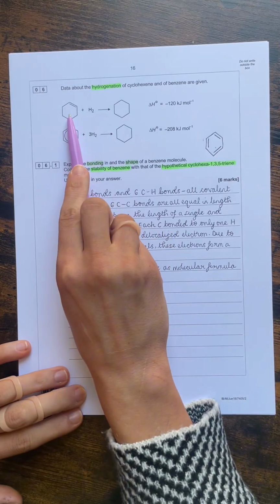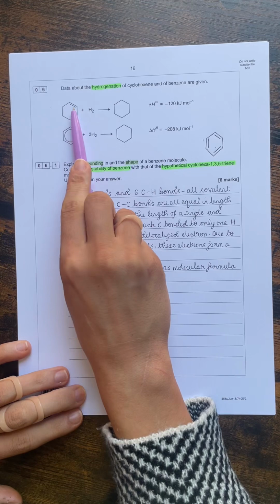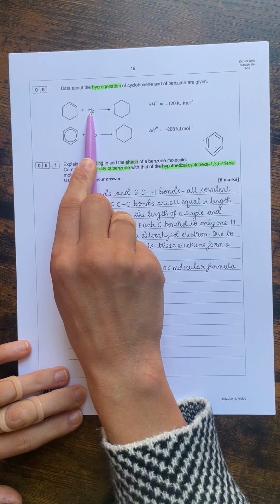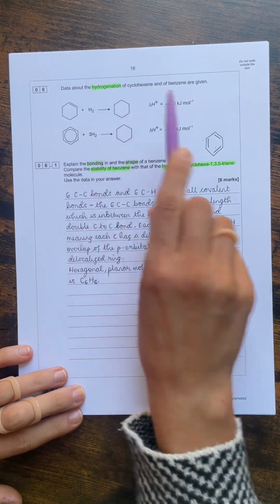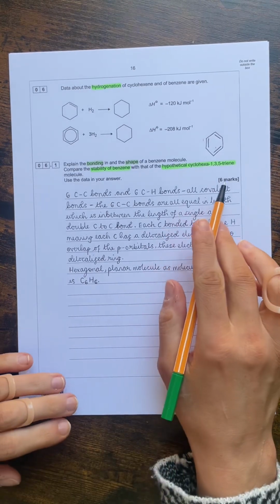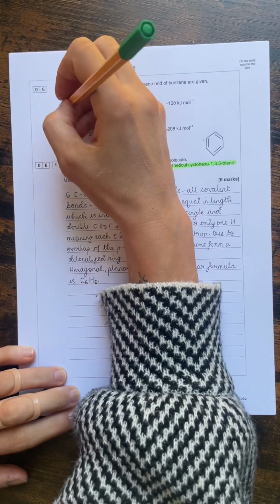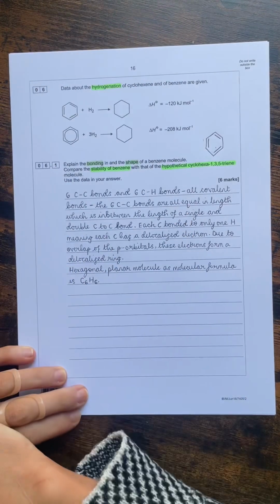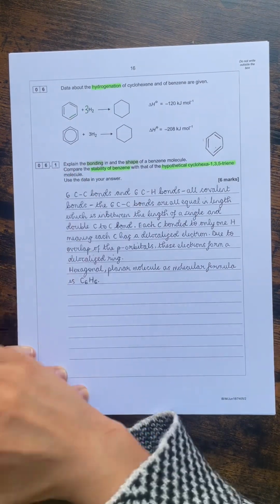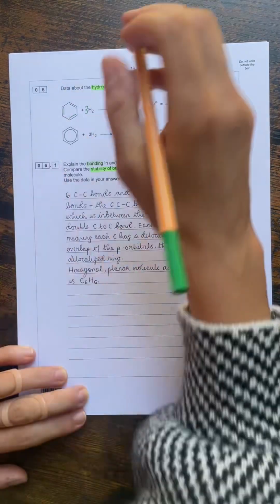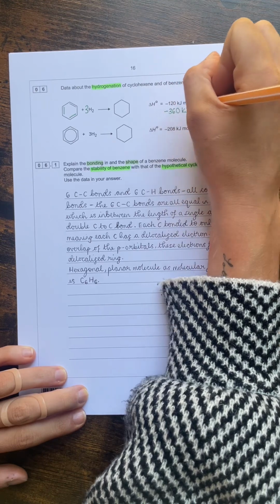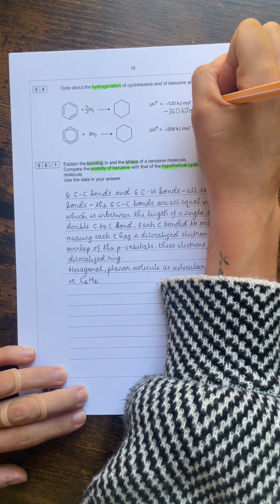Now, we've only been given the hydrogenation data for breaking 1 carbon-carbon double bond open with 1 molecule of hydrogen to turn that into a single bond. So the first thing that we need to do to be able to compare the stability of benzene with the cyclohexa-1,3,5-triene is think, okay, if I therefore have 3 double bonds and I need 3 molecules of hydrogen to open up those double bonds to make them all single bonds, then this value will become minus 360 kilojoules per mole.